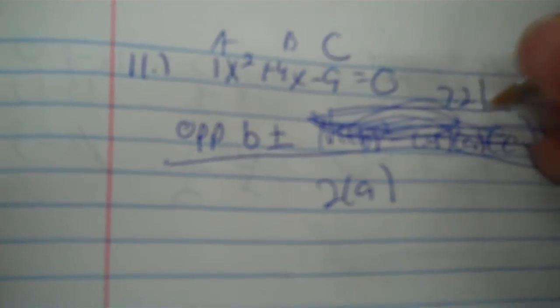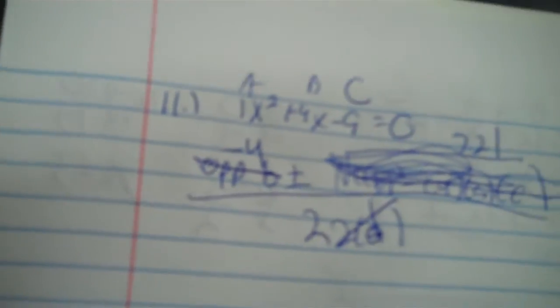Opposite of b plus or minus the square root of b squared minus 4ac divided by 2a. Now, well, I don't need to waste time with this. I already know what that is. It's 7.21. Okay, opposite of b would be negative 4, and then a would be 1. 2 times 1 is 2.